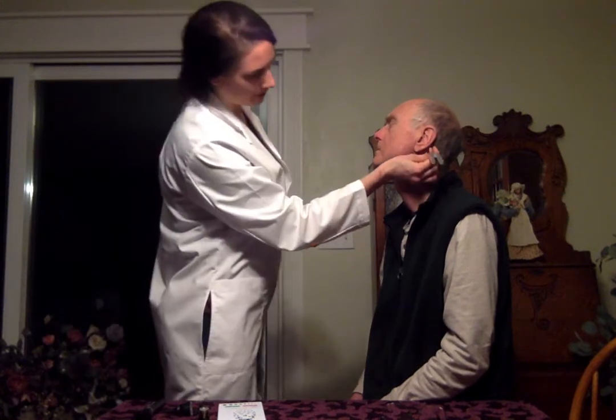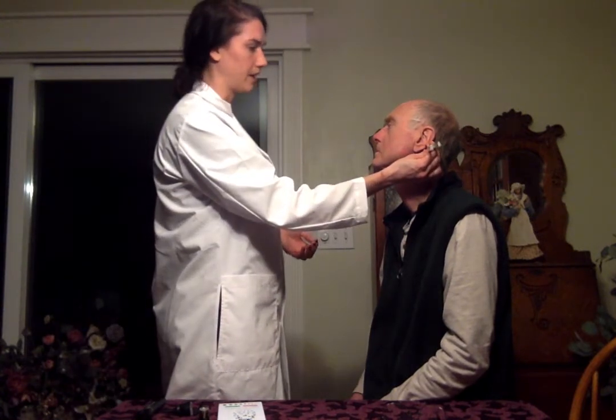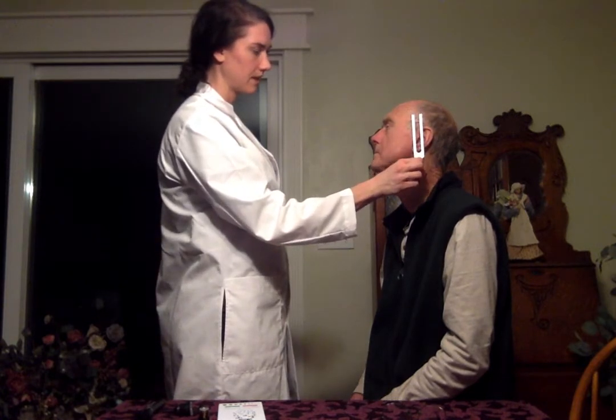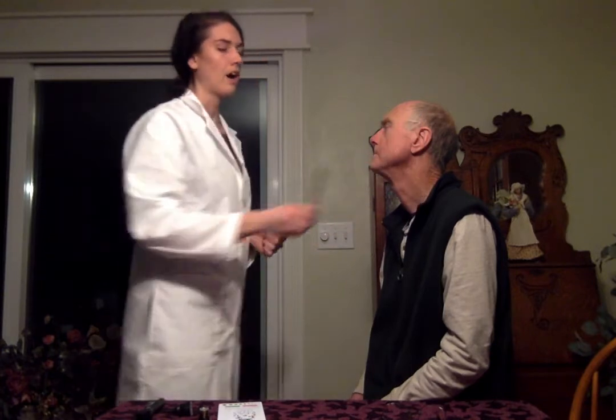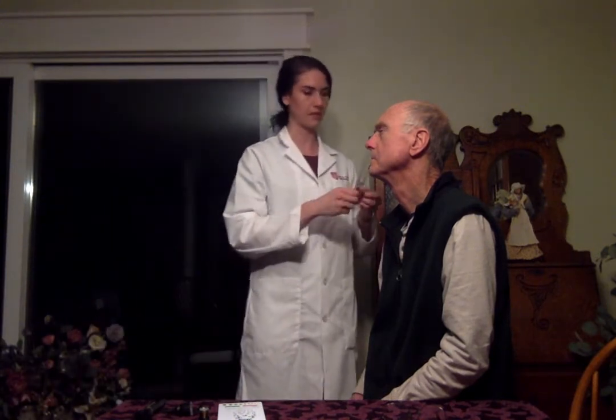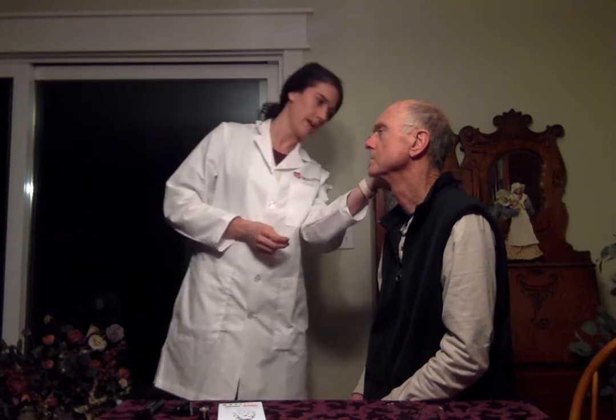I'm going to go ahead and do the Rinne test. And this is where I'm going to place this on the mastoid behind the ear. And then this is measuring the air conduction versus the bone conduction. So I'm going to go ahead and place it on the mastoid. Tell me when you cannot hear it anymore. Okay. Can you hear that? All right, that means that the air conduction is greater than the bone conduction, which is good and within normal limits. So I'm going to go ahead and do it on this side. Go ahead and tell me when you can't hear it.